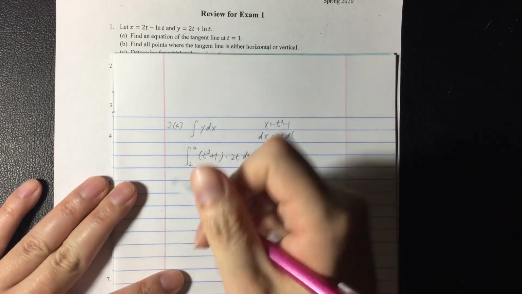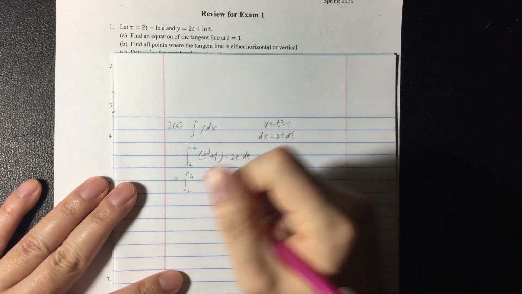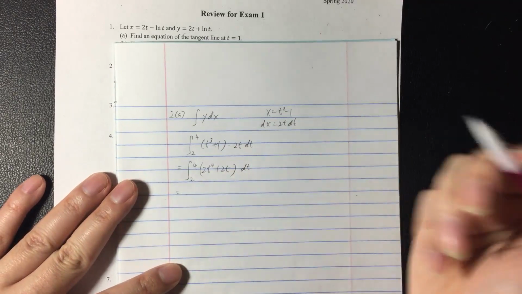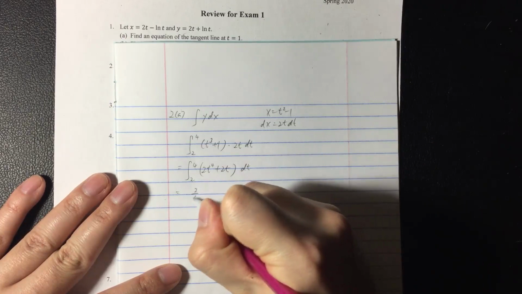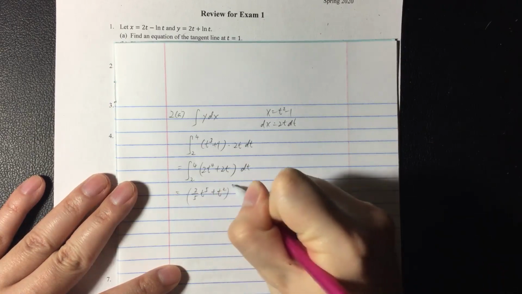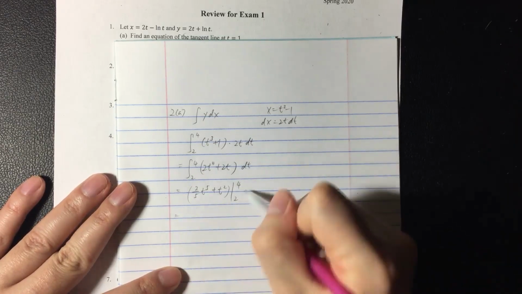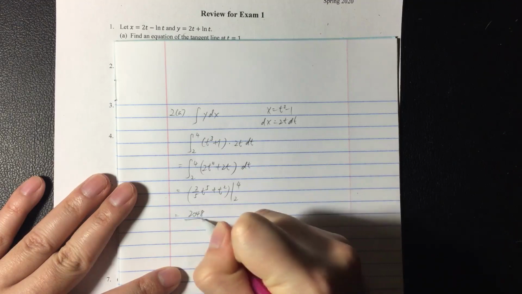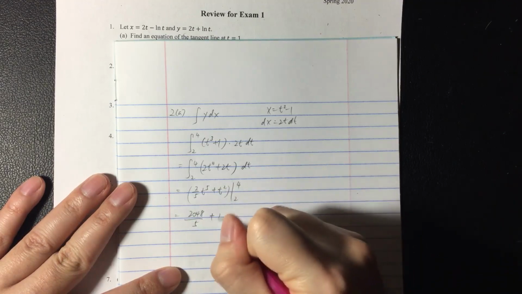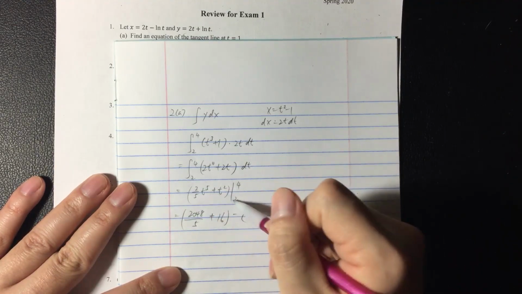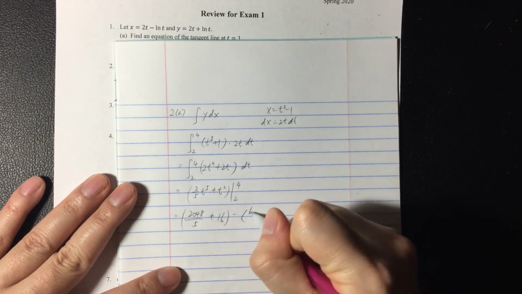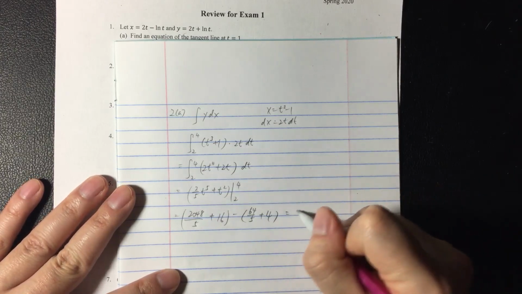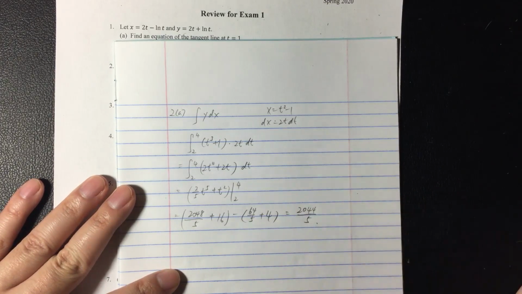Then take the antiderivative. We first distribute 2t. I get the integral of 2t to the power of 4 plus 2t dt. Then take the antiderivative. I get 2 over 5 times t to the power of 5 plus t squared, evaluated from 2 to 4. If I plug in 4, 4 to the power of 5 is 1024, times 2 is 2048 over 5, and 4 squared is 16. Plug in 2: 2 to the power of 5 is 32, times 2 is 64 over 5, plus 2 squared is 4. Then use a calculator. The final answer is 2044 over 5. That's part A.